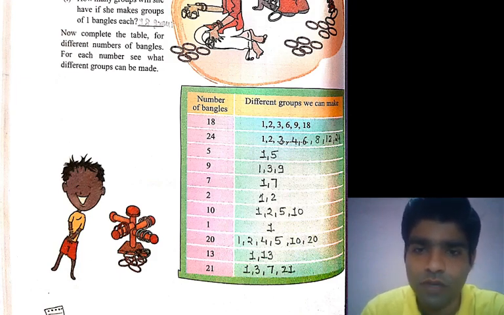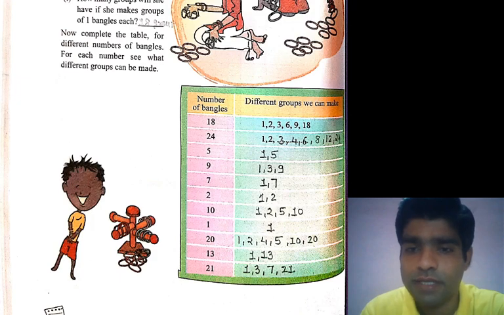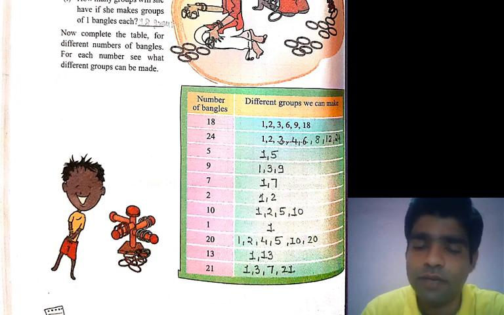21. Okay, 21 has 1 as a number that divides it, and the next one is 3, which also directly divides 21. 7 is also a number that divides it, a factor of 21, and 21 itself is also a factor of 21. Okay, it means the factors of 21 are 1, 3, 7, 21. This is our whole concept regarding how to find the factors.